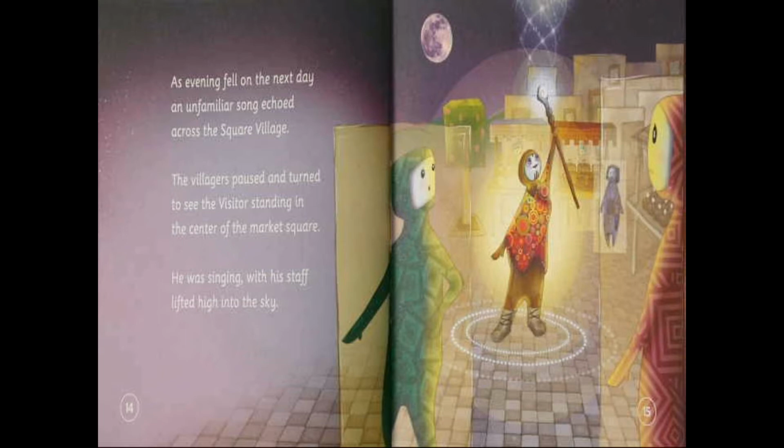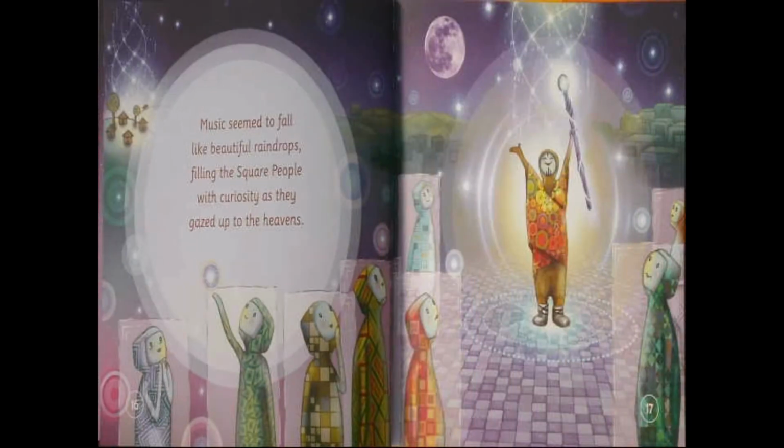The villagers paused and turned to see the visitor standing in the center of the market square. He was singing with his staff lifted high into the sky. You see light beaming from his staff. There was a light in it, and a very beautiful smile on his face. And the square people were a little startled. You can tell by looking at their faces. Music seemed to fall like beautiful raindrops, filling the square people with curiosity as they gazed upon the heavens. Isn't that pretty? And again, you see the square people inside of their squares, each individual one.